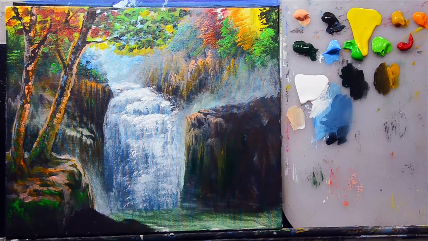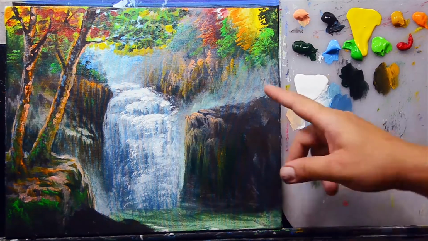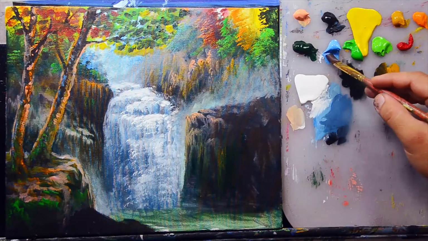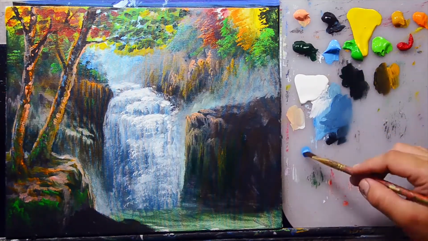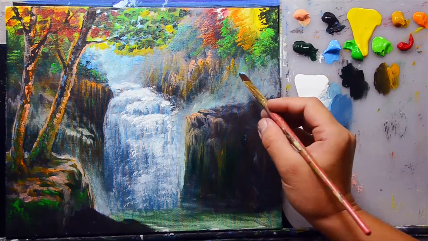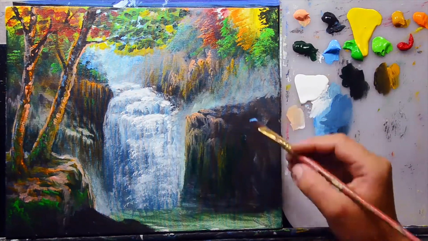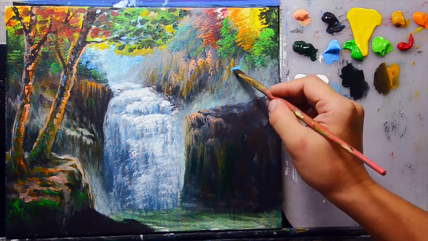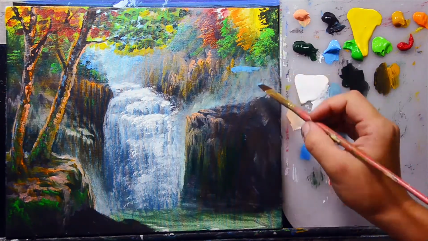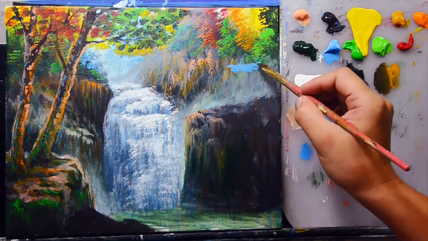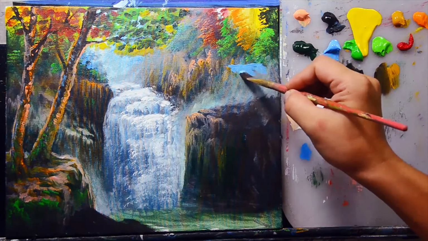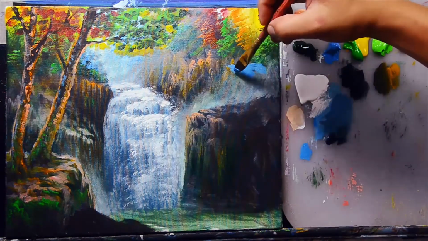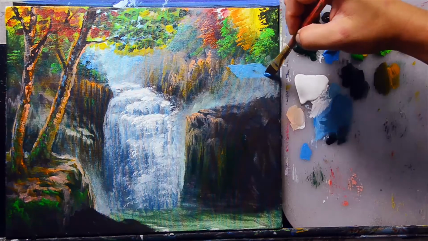The next thing to do is I'm going to create also a subject to this small plateau. I'm going to paint directly the cobalt blue here. I'm going to create a rest house here, a basic rest house there. Using this cobalt blue, I'm going to paint directly the cobalt blue for this rest house here. That one there.